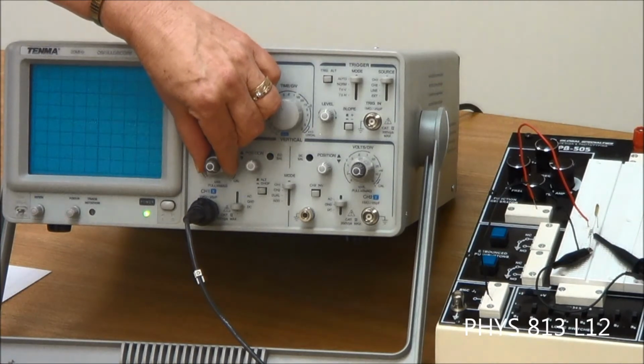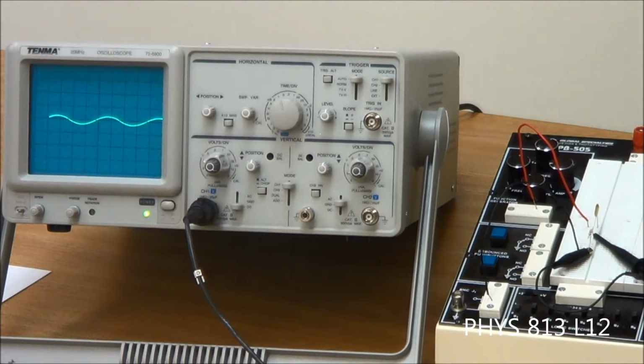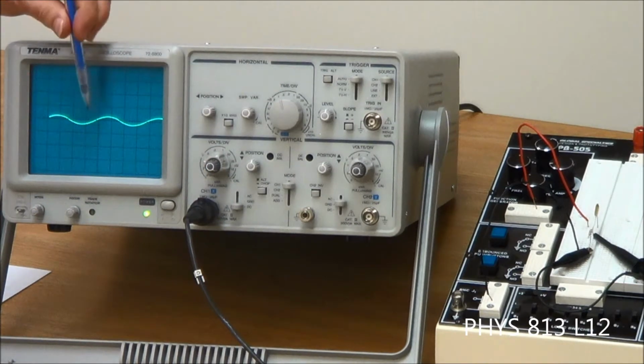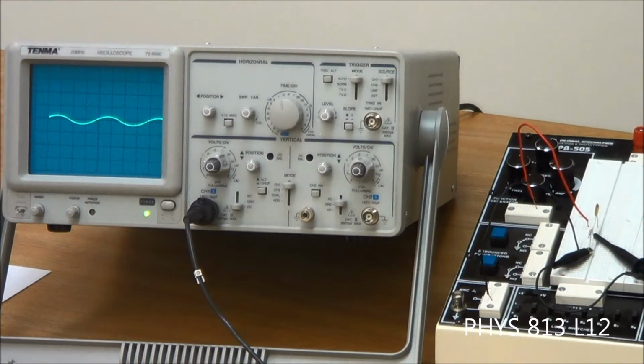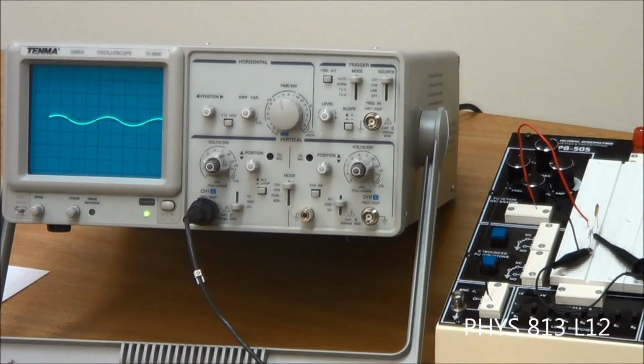Let's see, I wonder. Oh, I'll just show you with this. If you look, this wave is shifted just a little bit to the left. So the zero crossing, where it crosses the x-axis, is not at the origin, but it's one little mark to the left. And that is 0.2. So it's 0.2 times 0.5 milliseconds.